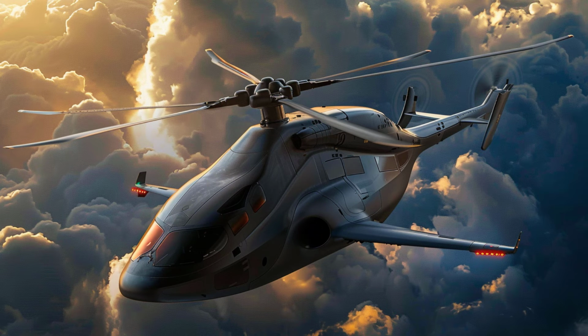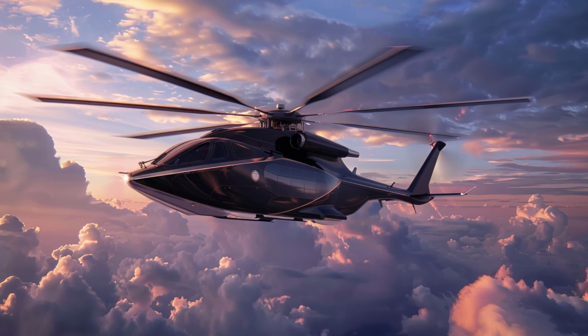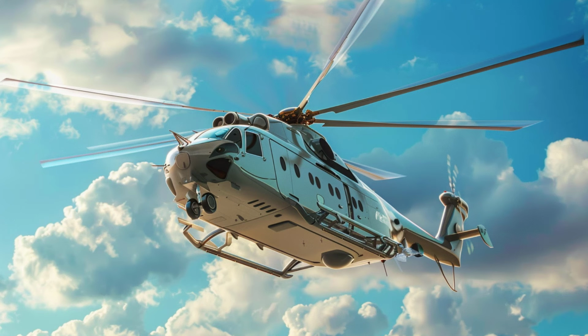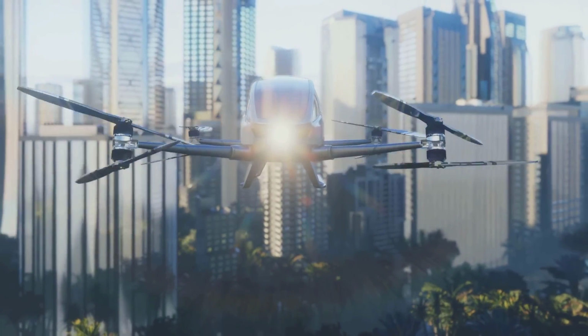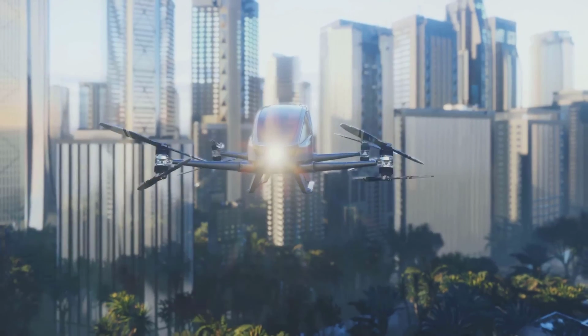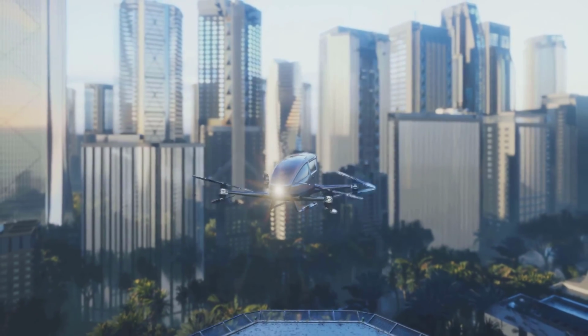But perhaps one of the most promising potentials of AI lies in the realm of accessibility. The development of autonomous helicopters capable of unmanned flight opens up a world of possibilities. With AI at the helm, we could see a future where helicopters become a common mode of transportation, ferrying people and goods with unprecedented ease and efficiency.